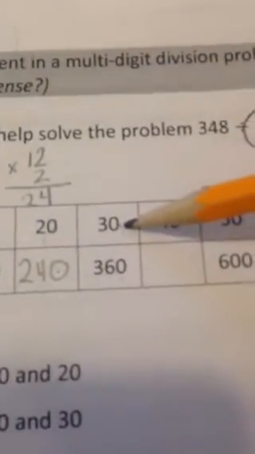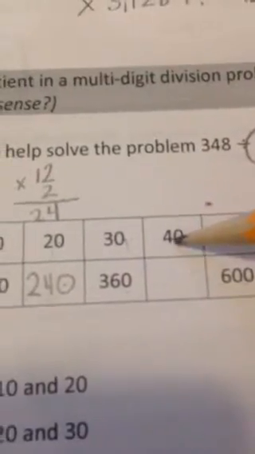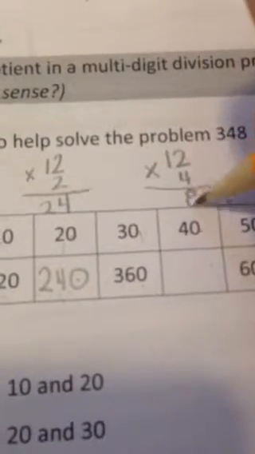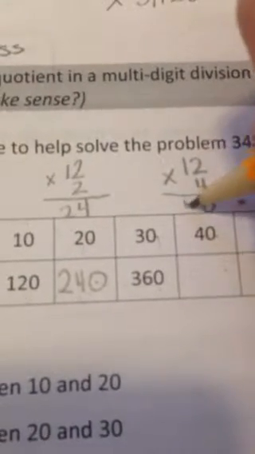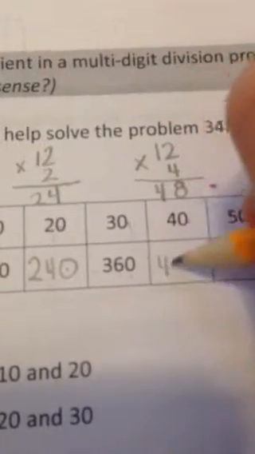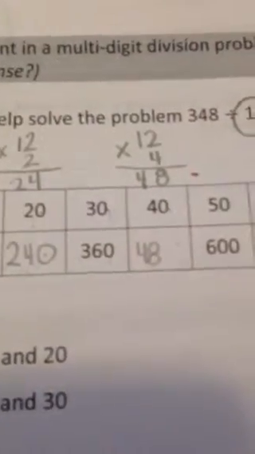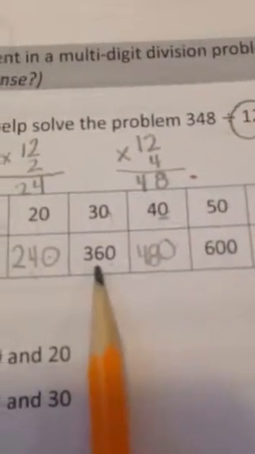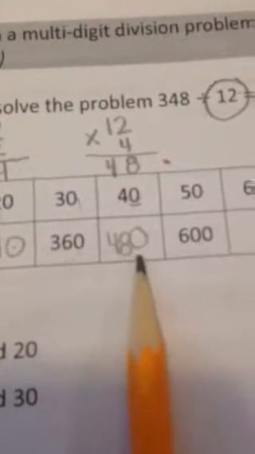Okay, I already know 30 groups of 12. Now I need to find 40 groups of 12. Again, does it make more sense for me to do 12 times 4 and add the 0, or 12 times 40? Probably 12 times 4 and I'll add the 0. 2 times 4 is 8. 1 times 4 is 4. 48. What do I still need to do? Add the 0. Check, does that make sense? Is 480 between 360 and 600? If I added 120 to 360, would I get 480?